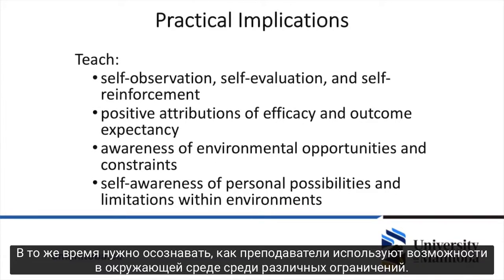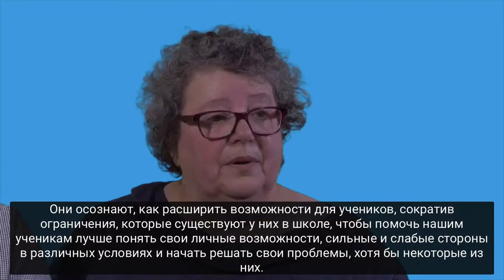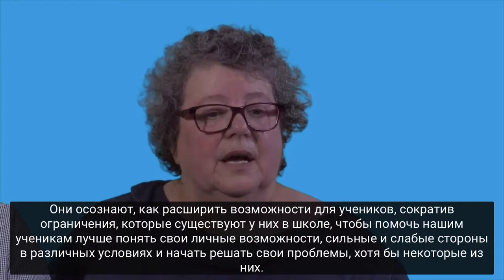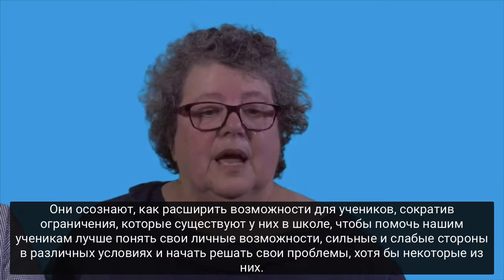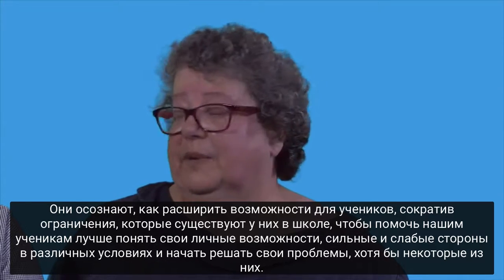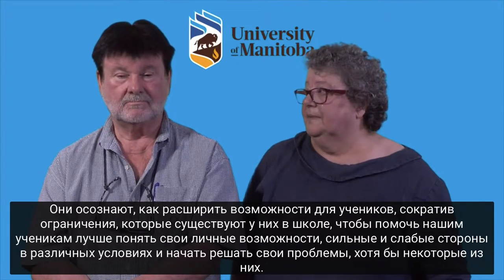And at the same time, being aware as educators of both the opportunities in the environment and the constraints in the environment, and looking at expanding the opportunities for students while limiting the constraints that exist for the students in the school. And to help our students understand, become more aware of their own personal possibilities and strengths and limitations within different environments, and start to problem solve their way out of some of those limitations.